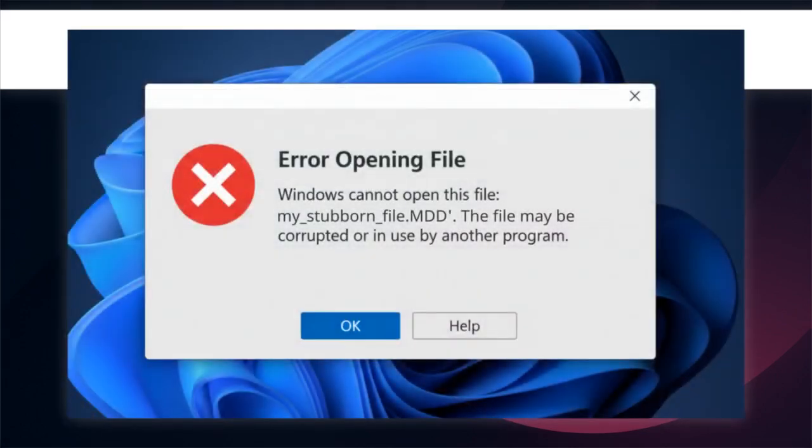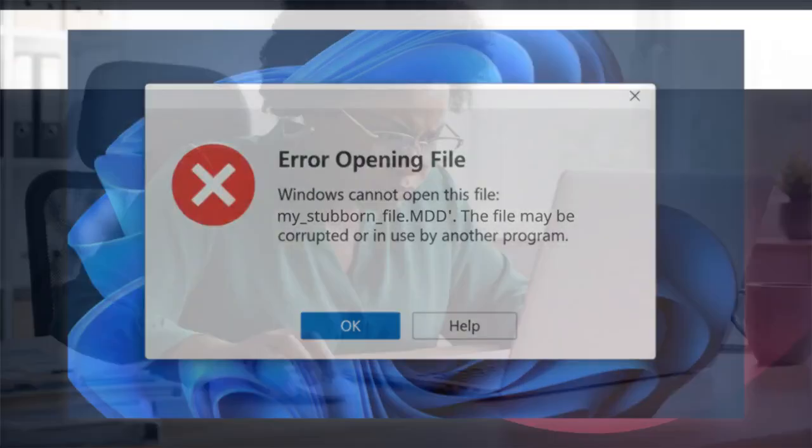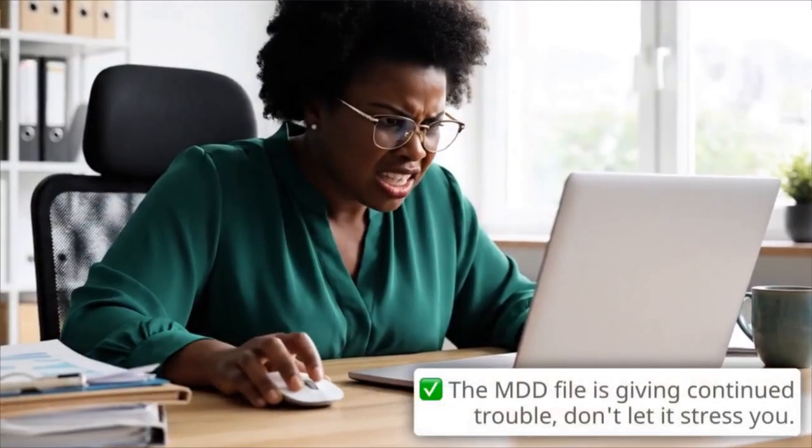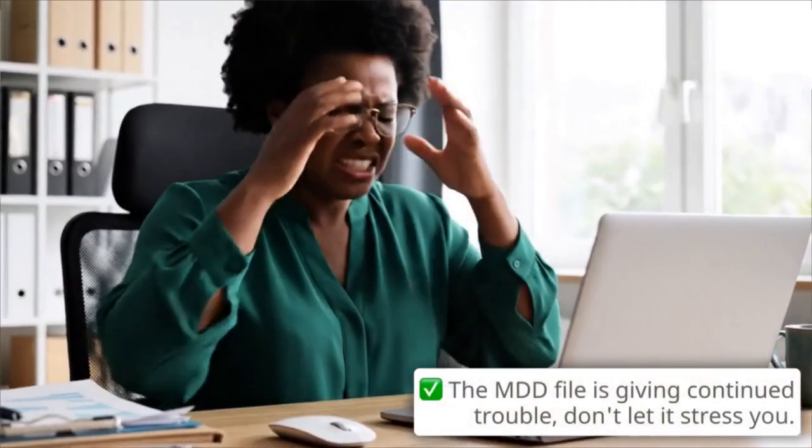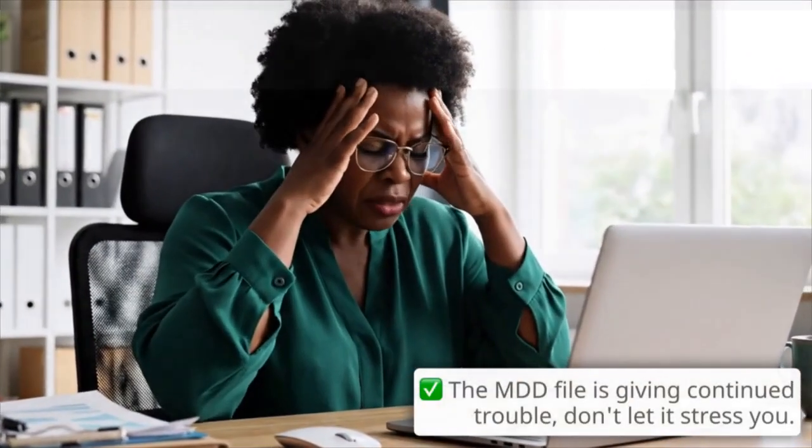If your MDD file continues to fail when opening, that is okay. This MDD file is proving resistant. That means we need hard data. Let's immediately test these primary failure points to isolate the error's source.